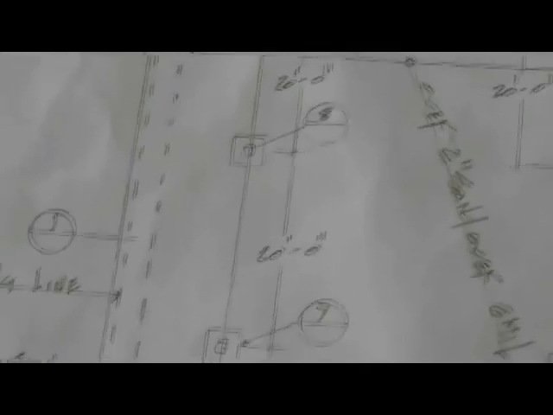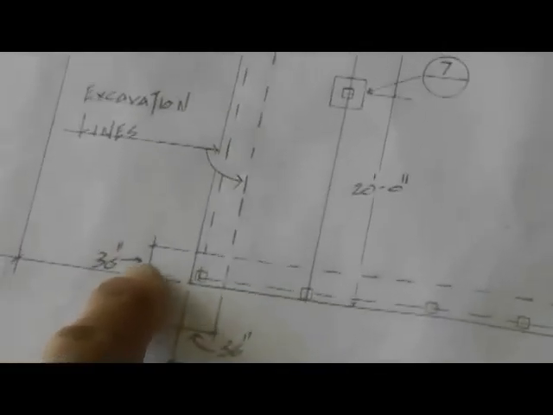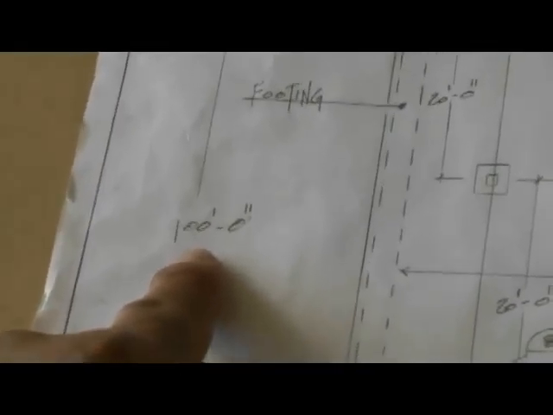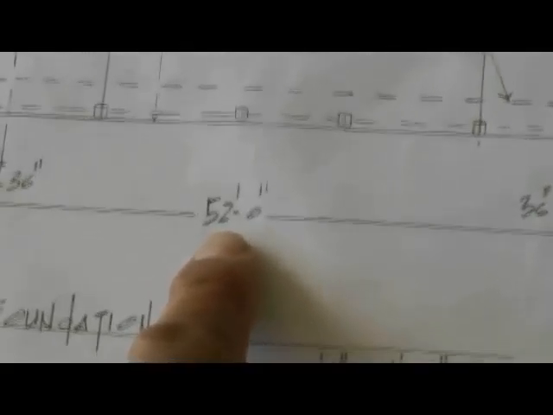Now, they're calculated because of the distance of the whole building. So here again, it's 100 feet, the length of this building, by 52 feet wide.